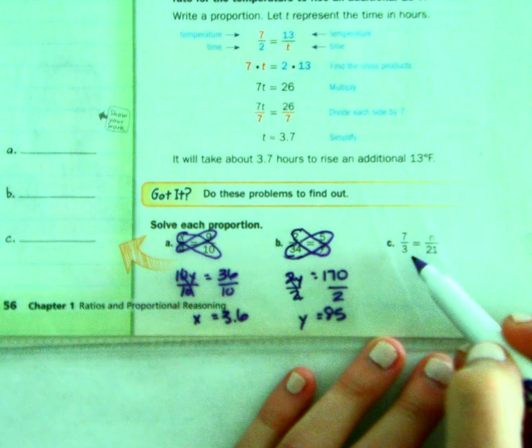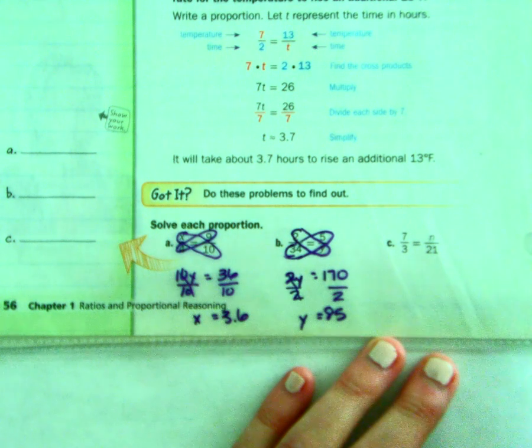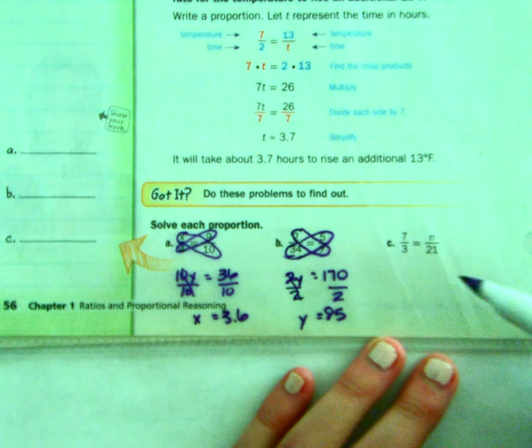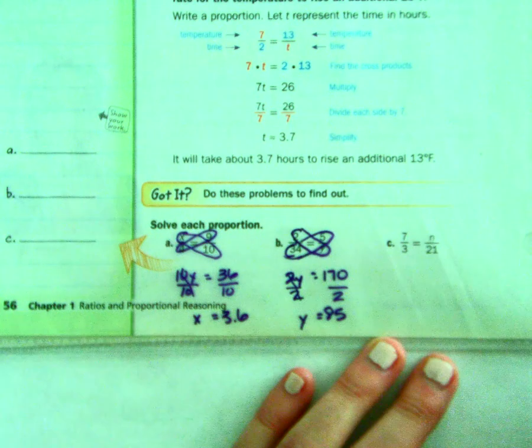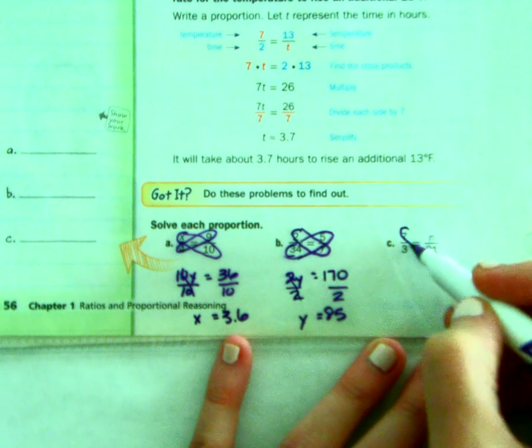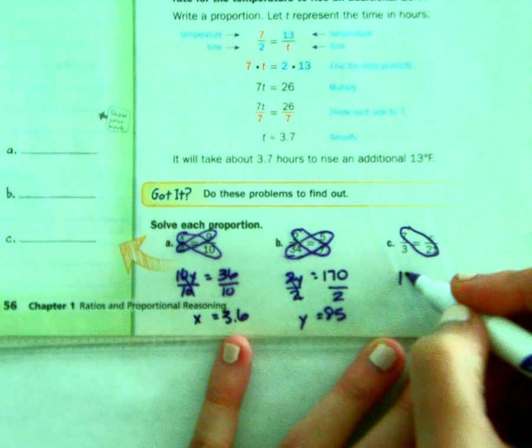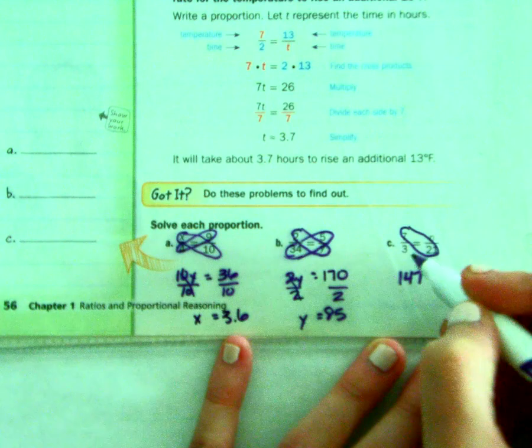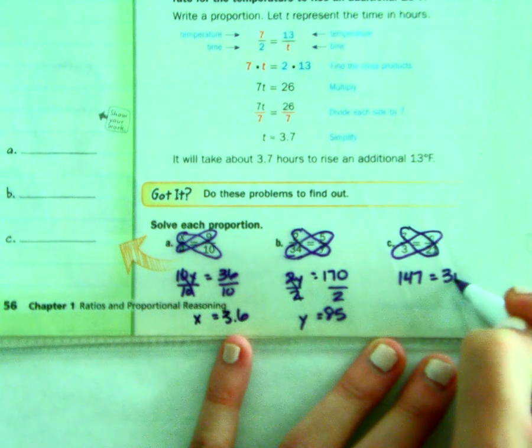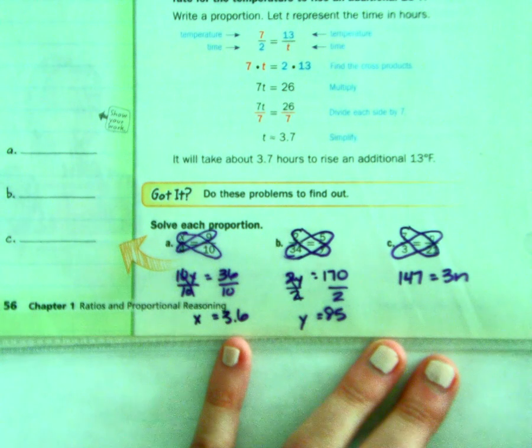7/3 equals n over 21. Again, I want to figure out what is n equal to make these two equivalent, because the equal sign means they're the same. So I take the cross products. I take 7 times 21, which is 147. That equals 3 times n, which is 3n. And you notice this time I put my variable on the other side of the equal sign. That is perfectly fine. So I'm going to solve for n.